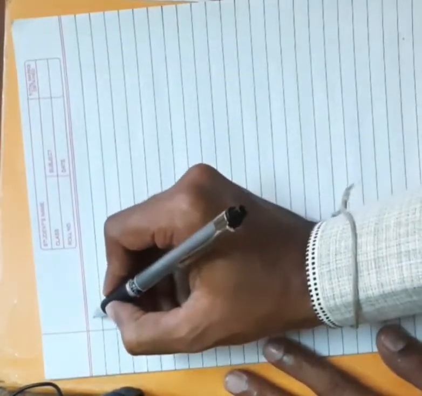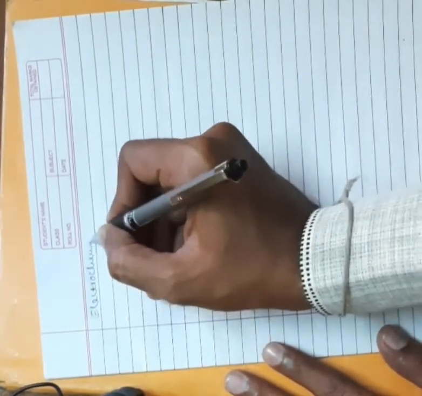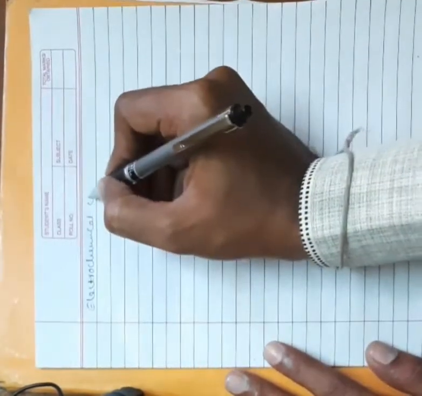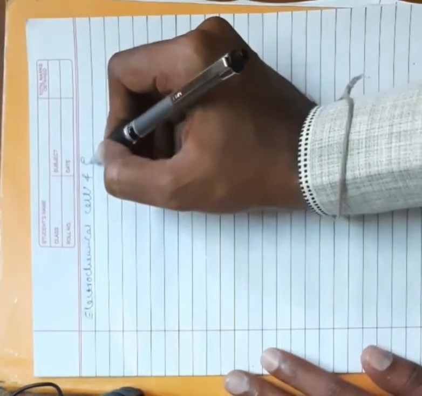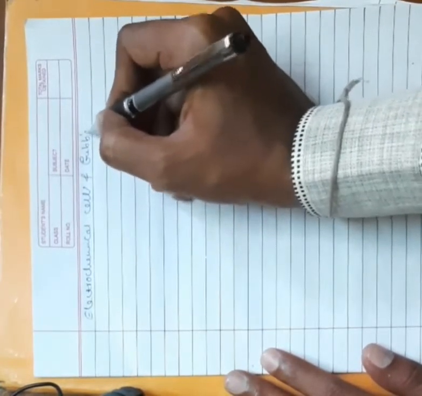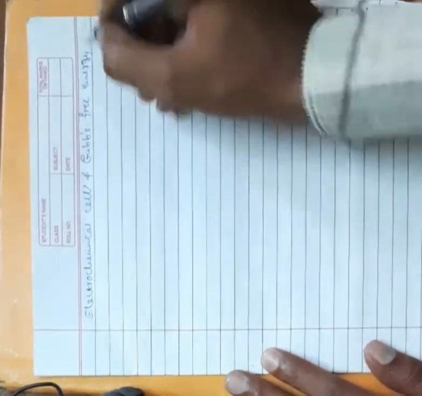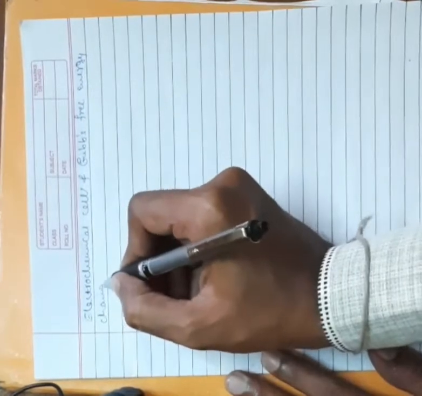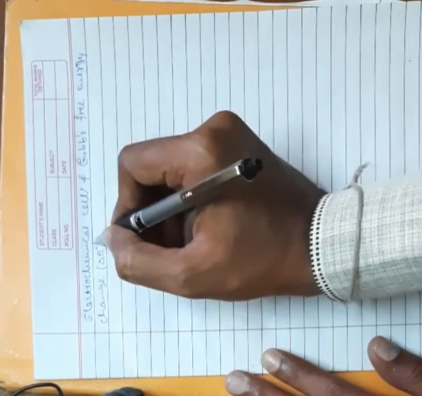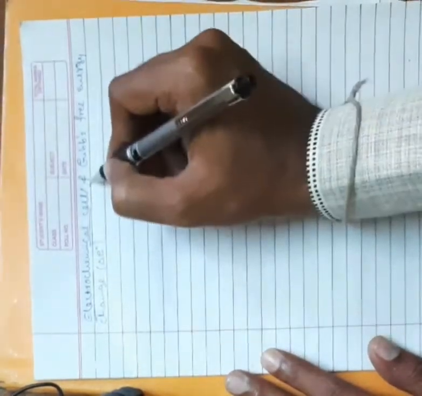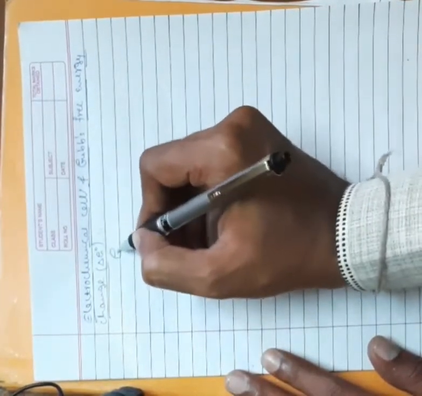Today I am dealing with one more relation. That one is nothing but the relation between electrochemical cell and free energy change, that is delta G naught. So already you know that electrochemical cell is nothing but a galvanic cell.